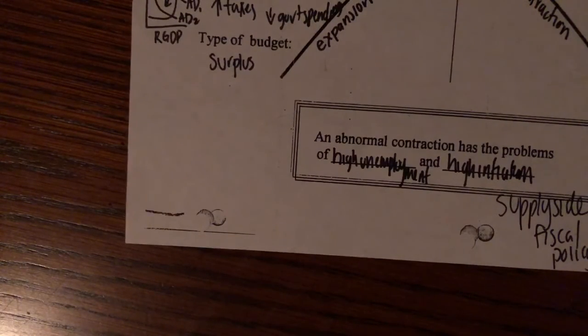Okay, guys, I'm going to do one more thing with y'all. Actually, I'm going to do this one later because it deals with stagflation. I don't know if I've taught it yet.